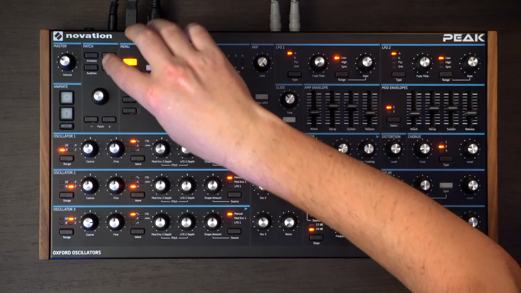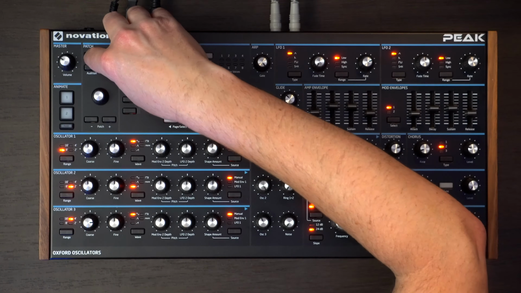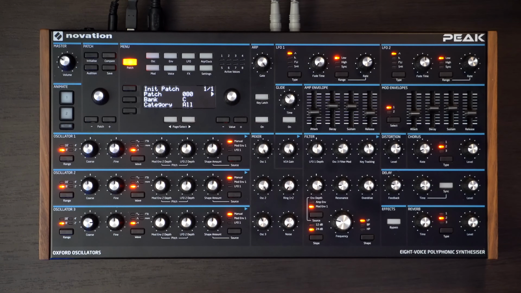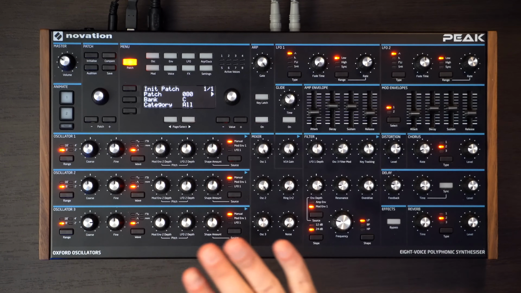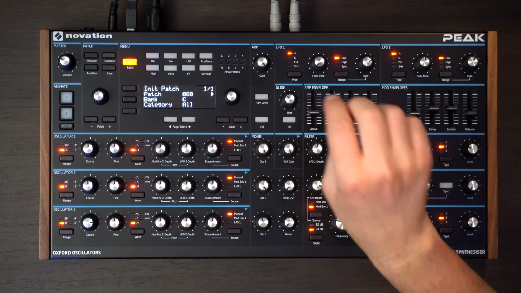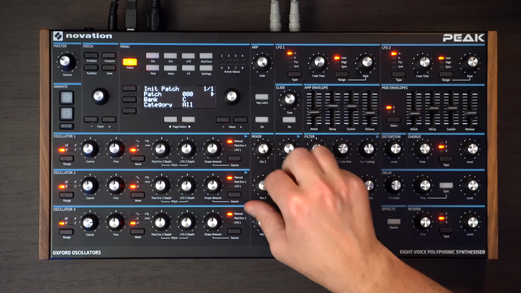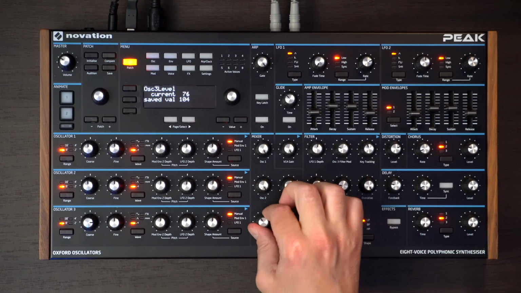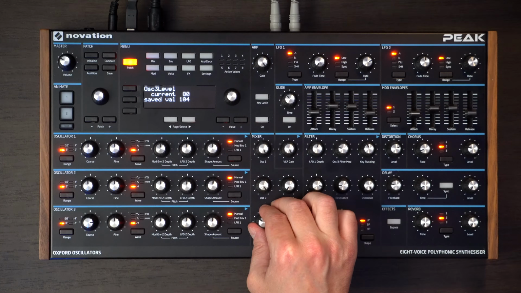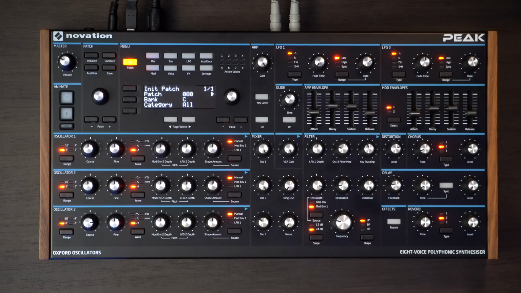First up, we are going to want to initialize the patch. And then we are going to include oscillator 1, 2, and 3 for this. So let's get some volumes going. We'll go full volume on 1, 2 is going to be full, and then 3 is going to be set to around 80. Let's see how that sounds.